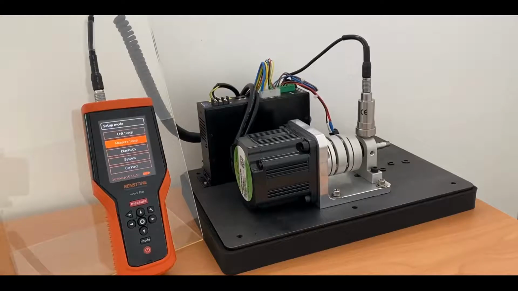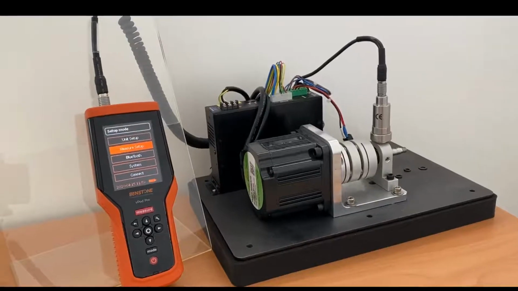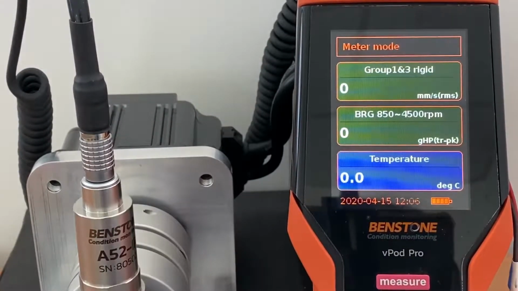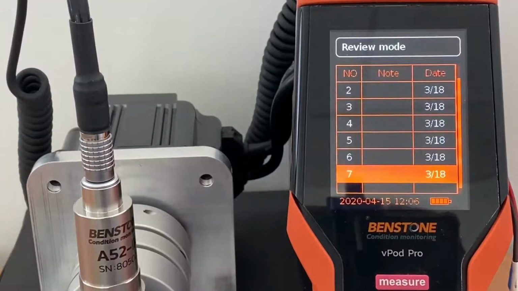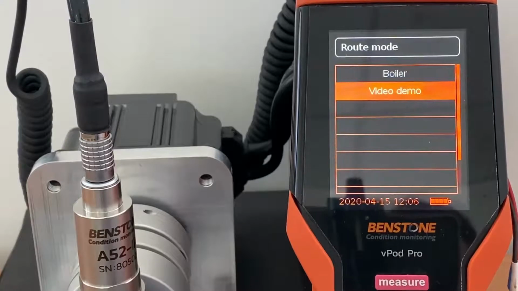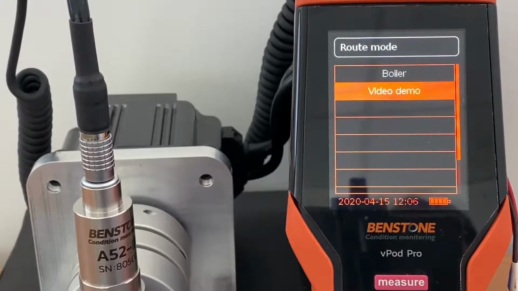Now that we have downloaded the route to the vPod Pro, we will demonstrate with this rotor kit how to take a measurement, look at the data, and then review. Now press the mode button and then switch to the route mode. Notice in the route mode that we have 2 routes. One is called boiler and the other one is called video demo, which was downloaded earlier to this vPod Pro.